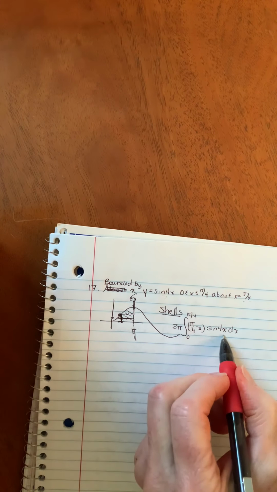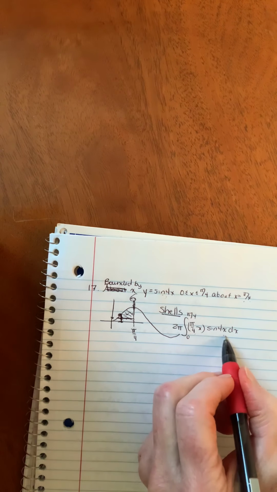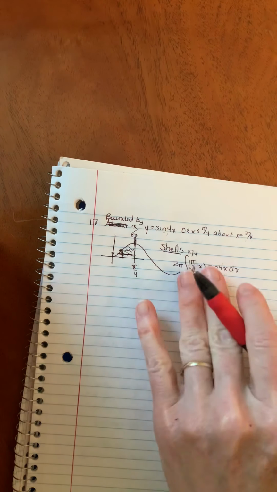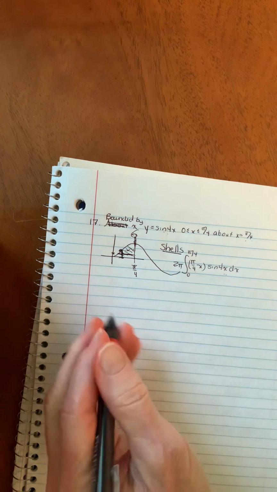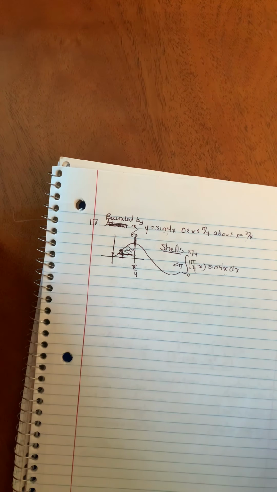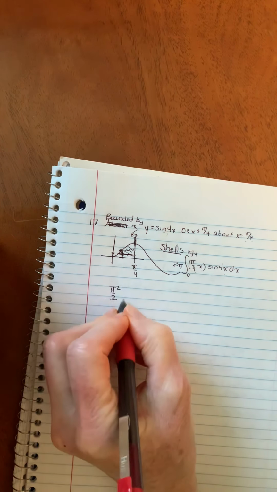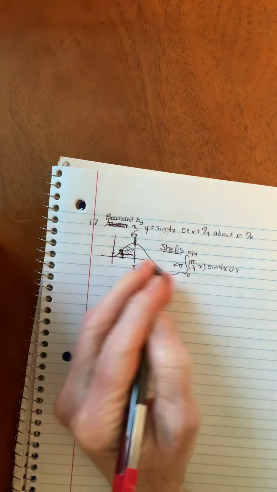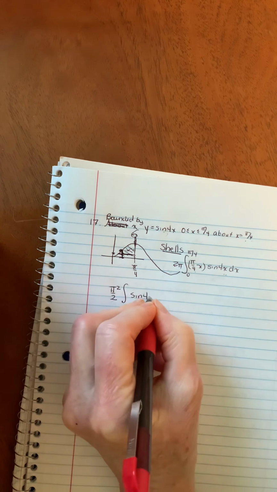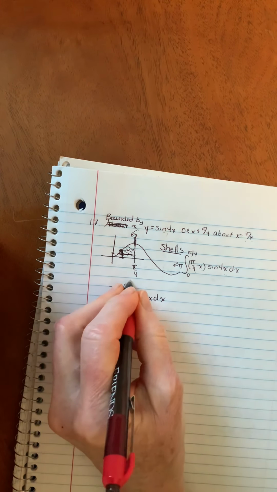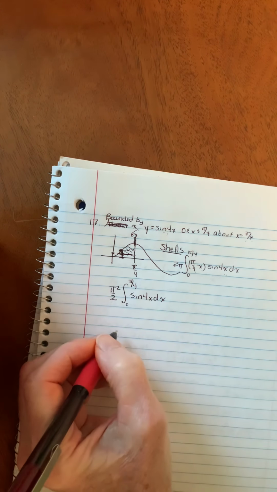So we've got that. You can do the first part quite simply. The second part is going to be x sine 4x, so that is going to take integration by parts. Let's do the first part. We've got 2 pi times pi over 4, which is pi squared over 2, so we're going to have pi squared over 2 times the integral of the sine of 4x dx, from 0 to pi over 4. So that part's relatively easy.